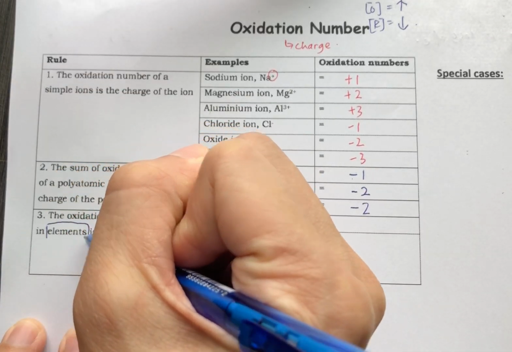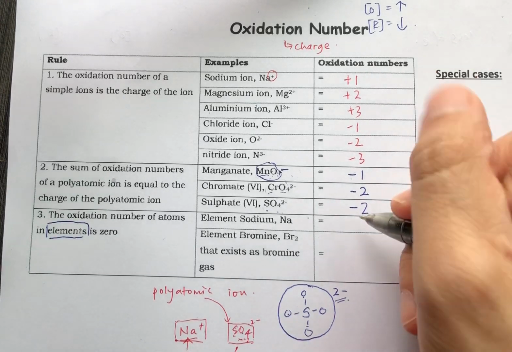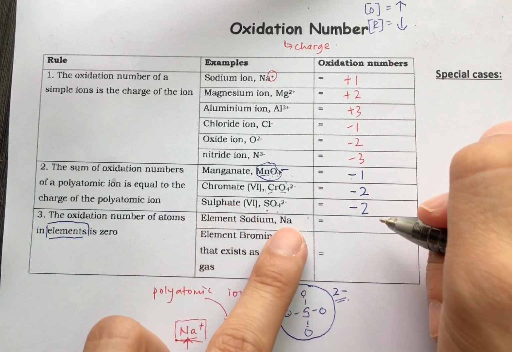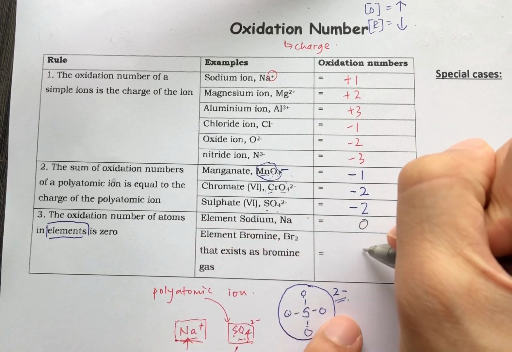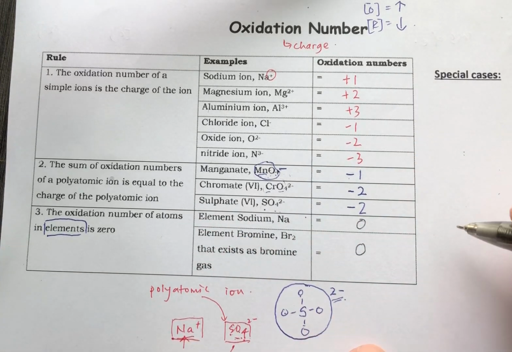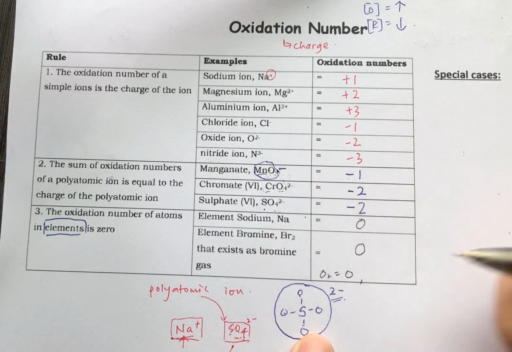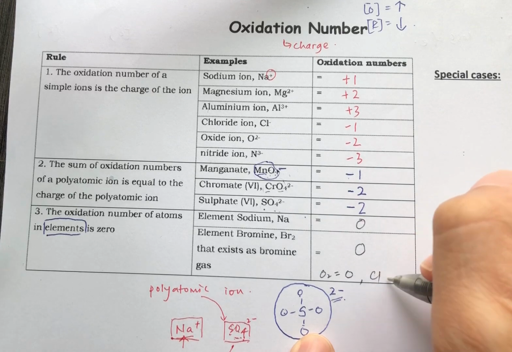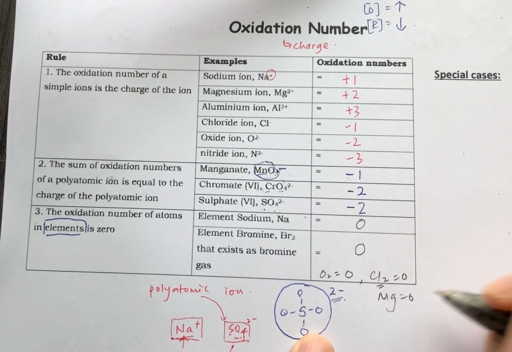Elements, no matter who you are, your oxidation number is always 0. So when I have elemental sodium, 0. When I have elemental bromine, it's also 0. What else? Let's say I have oxygen, also 0. Or maybe I have chlorine, also 0. Or maybe I have magnesium, also 0.